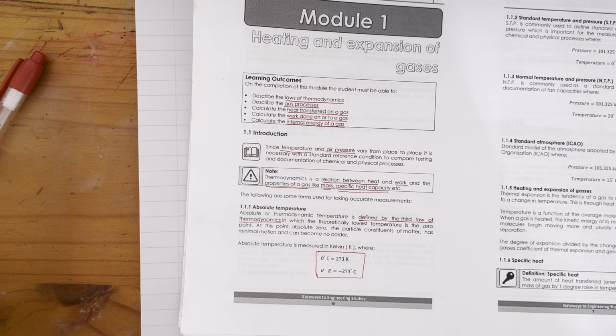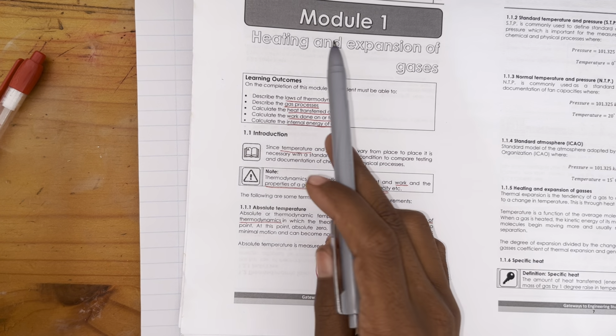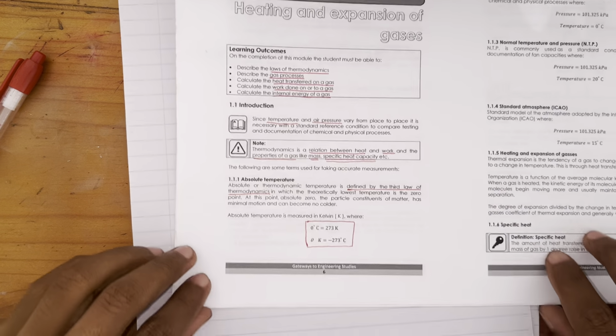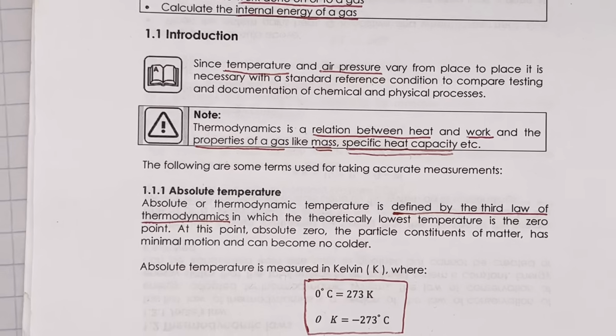Okay, right. So we are now going to continue. We are still on module 1, heating and expansion of gases. Okay, and then just see if I can zoom in here.